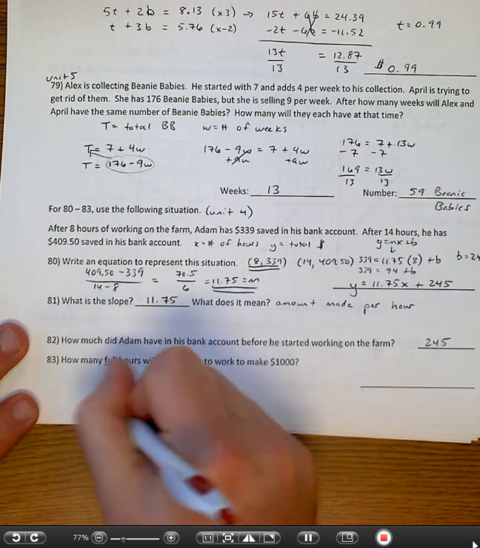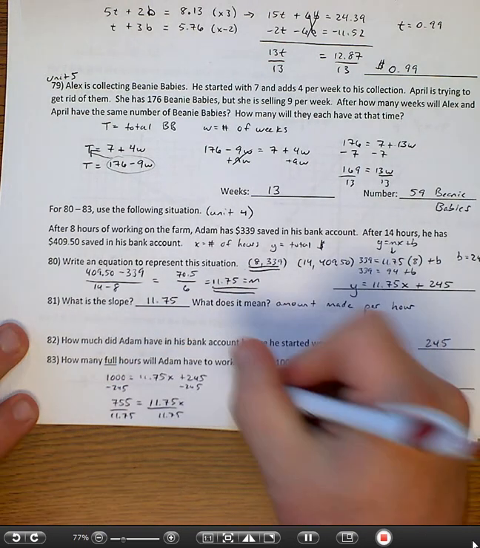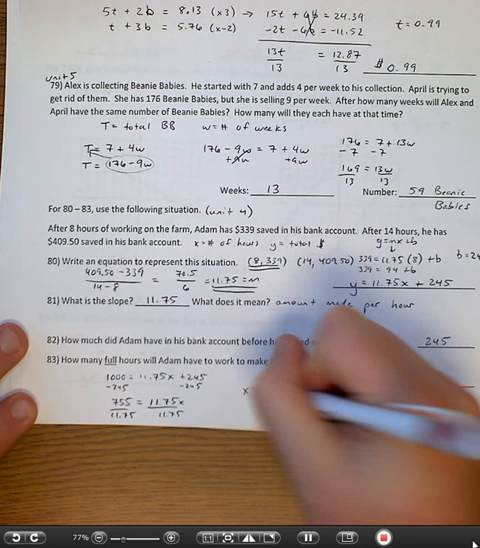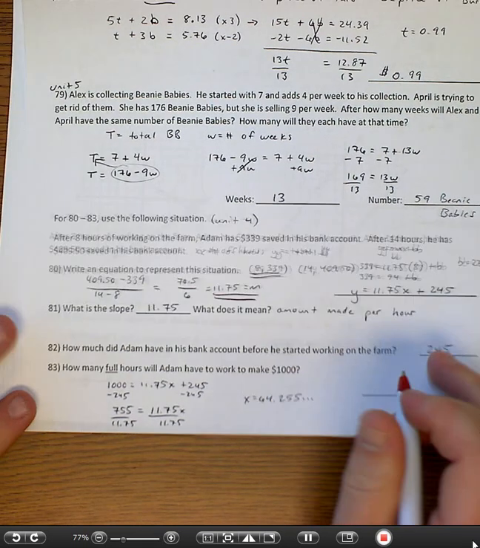Divide by 11.75, and I get x equals 64.255... There's not a perfect number. We've got to round it.